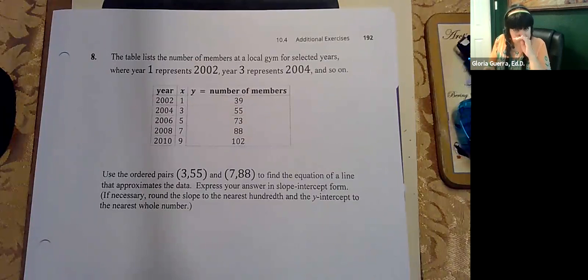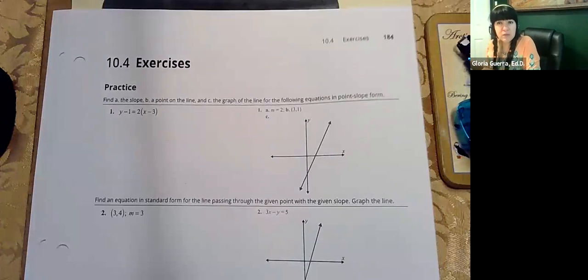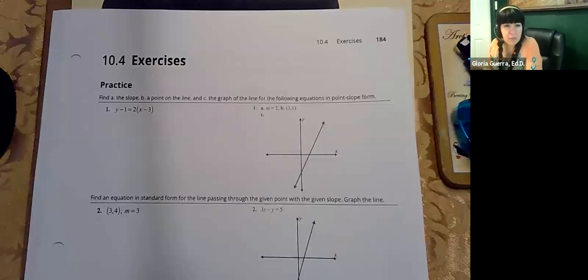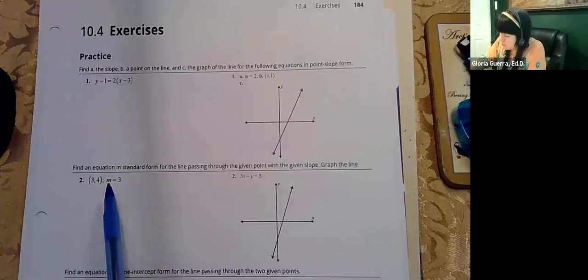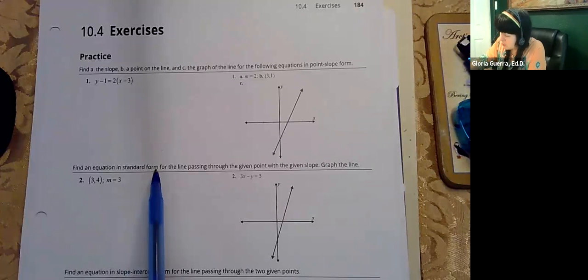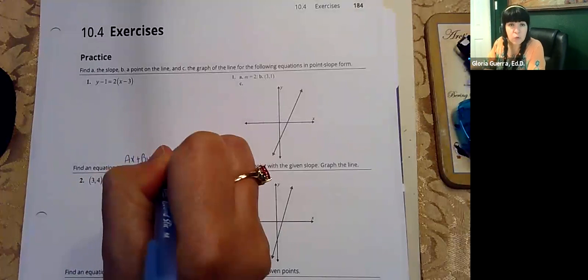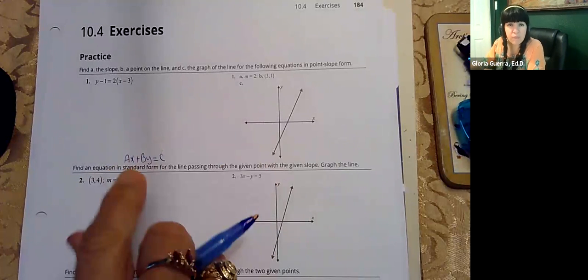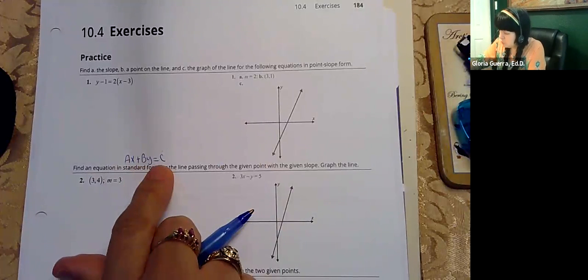Yeah, and we're going to do number 8, but I was just spot checking the exercises in the workbook on page 184, and a lot of these got omitted. Like, they say write an equation in standard form. Standard form is Ax plus By equals C, where you put it in this order: all the x terms, then all the y terms, equal all the constant terms.